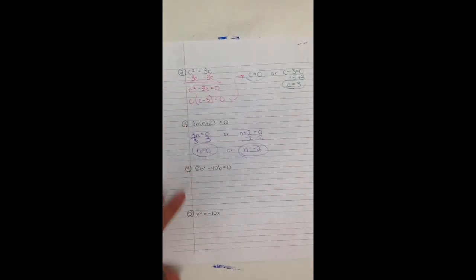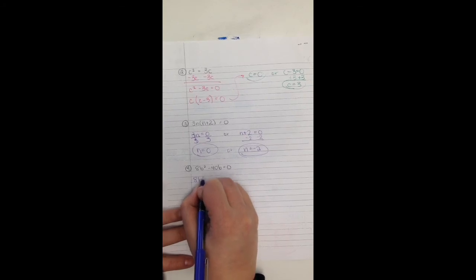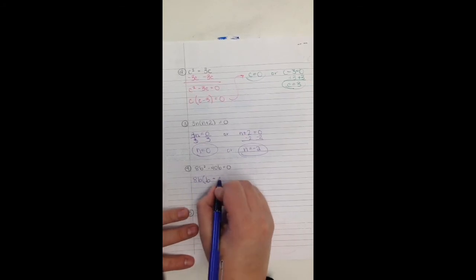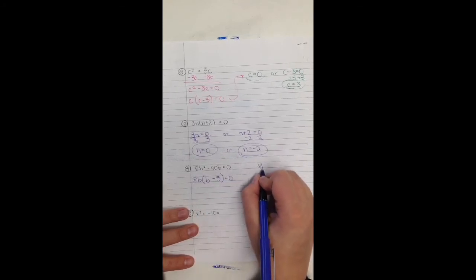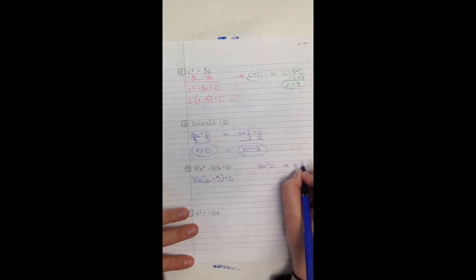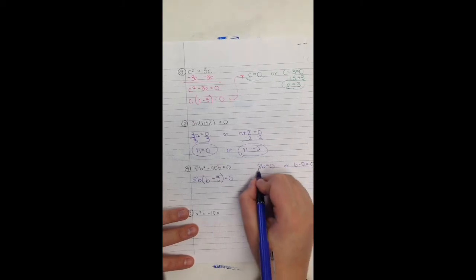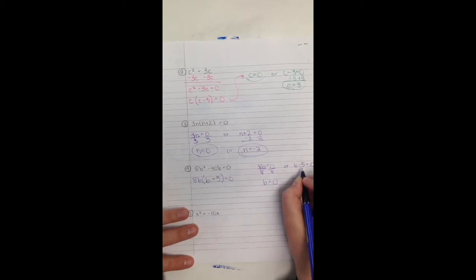Now this one has not been factored. Let's go ahead and factor it. So I can pull an 8 out of both of these. I can also pull a b out of both of them. I'm left with b here minus 5 equals 0. So either 8b equals 0 or b minus 5 equals 0. Divide by 8, b equals 0, or add 5, b equals 5.